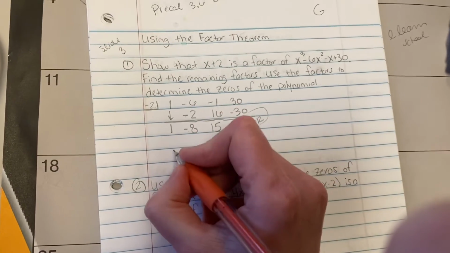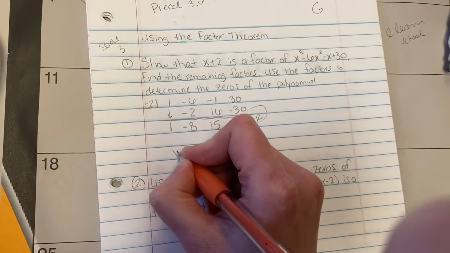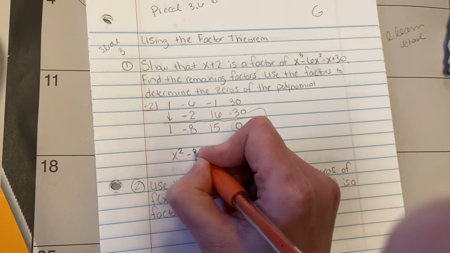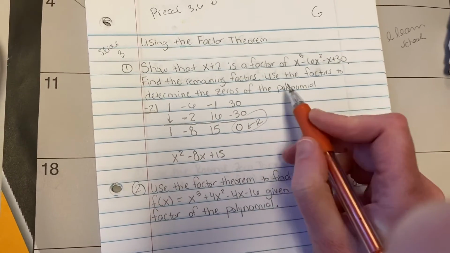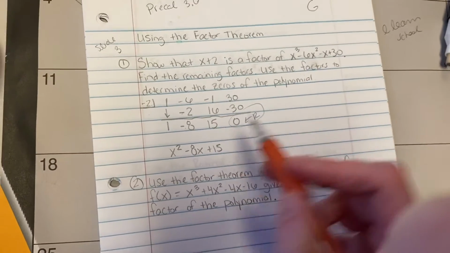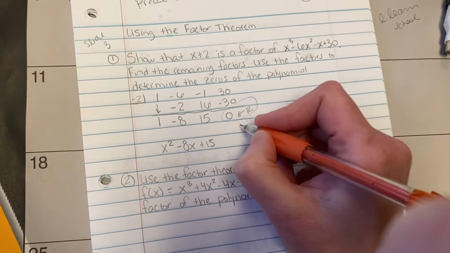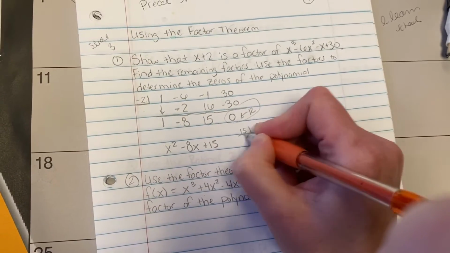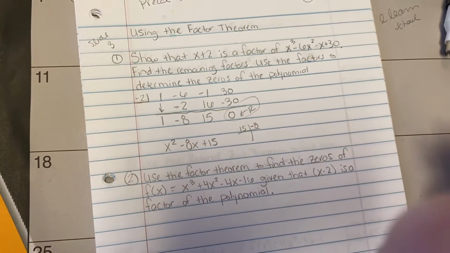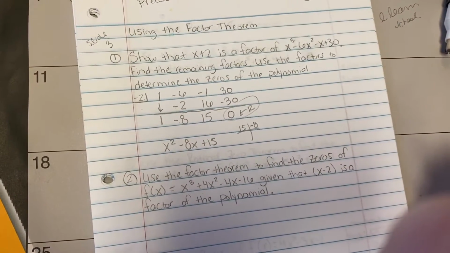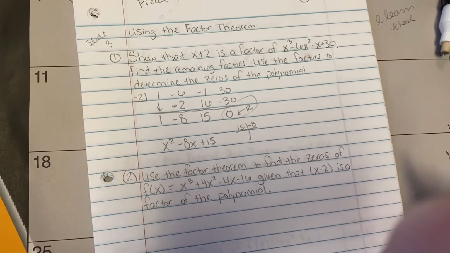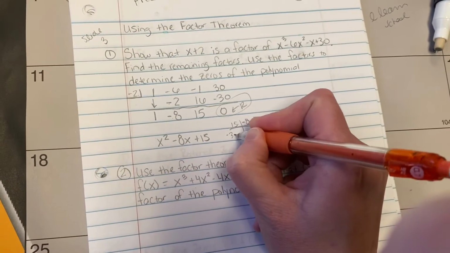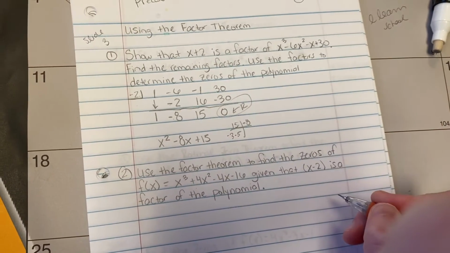So that leaves us with x squared minus 8x plus 15. Then it says find the remaining factors. Well, if this is factorable, if we can find factors of 15 that add to give us negative 8, we can just go ahead and factor. Okay, so factors of 15 that add to give us negative 8 would be negative 3, negative 5.